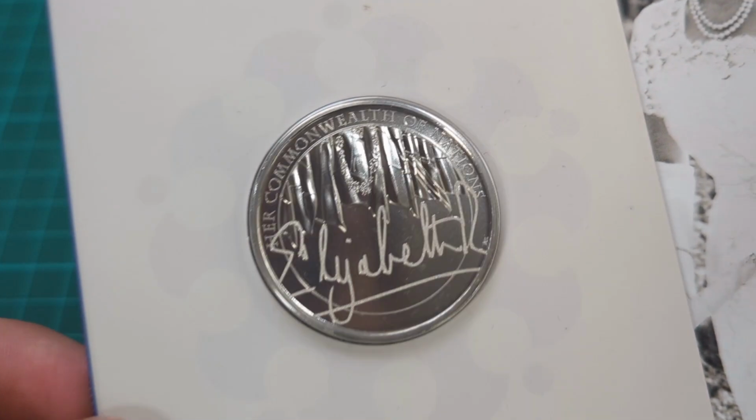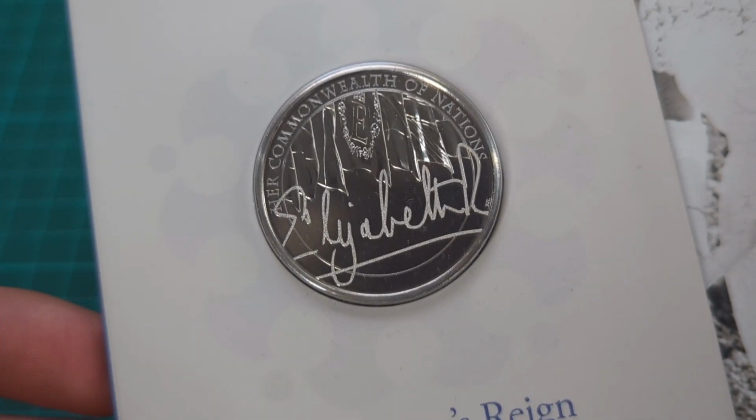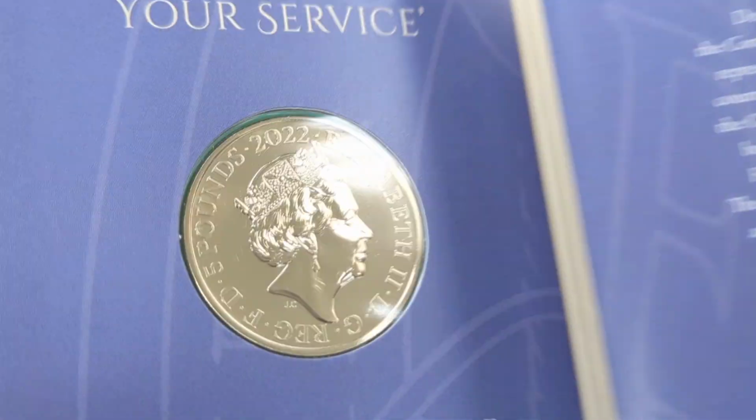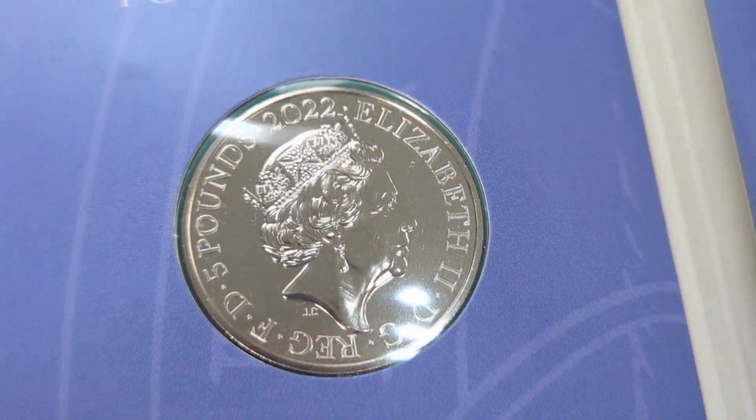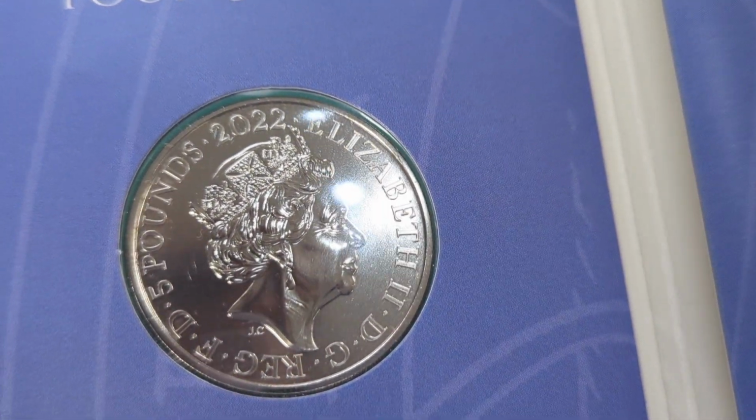For my Queen Elizabeth II coin, I will be entering this coin here, a more modern one. This is a bunk pack. This is the Queen's Reign Commonwealth £5 coin, and of course features to the obverse there, very importantly, the portrait of Queen Elizabeth II, showing there that I have a coin from the reign of Queen Elizabeth II.